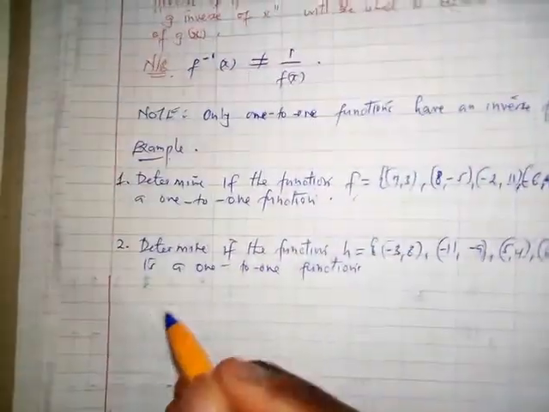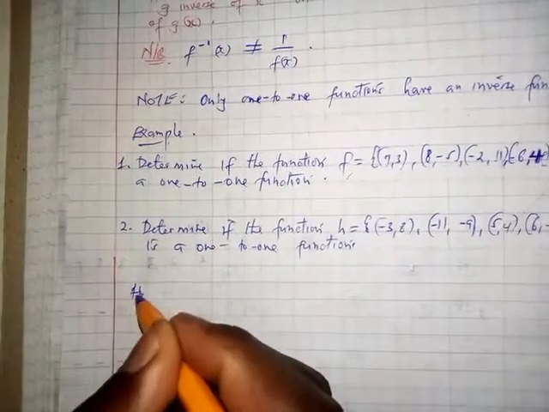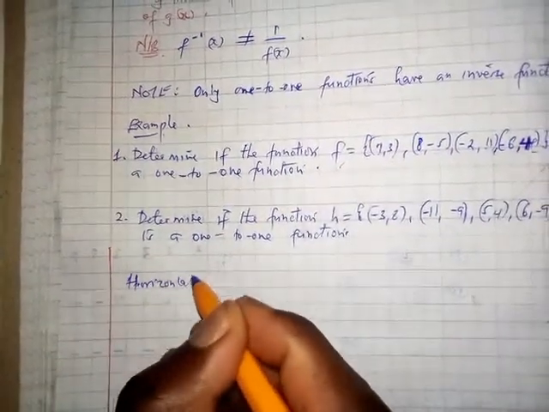So we can note here the horizontal line test.